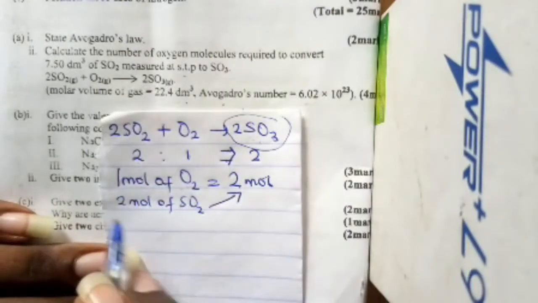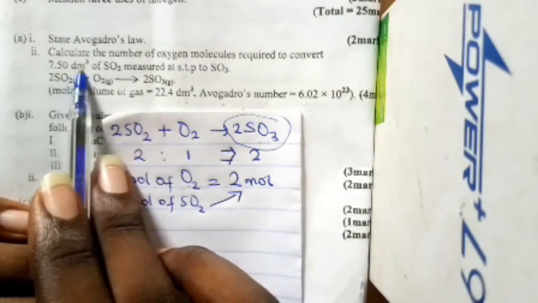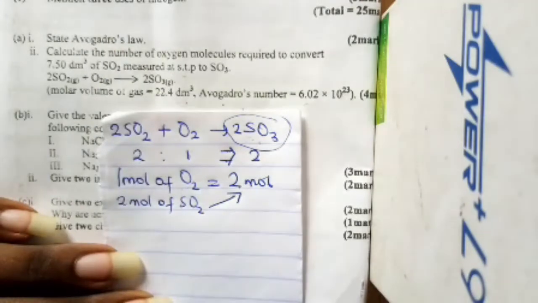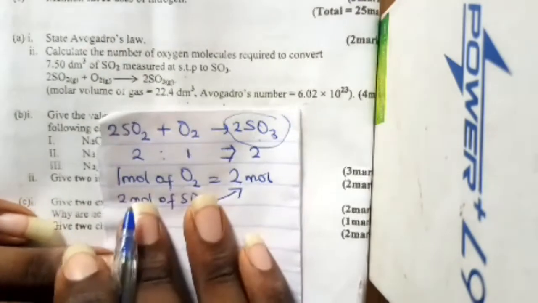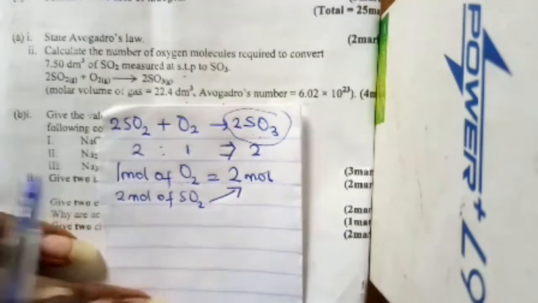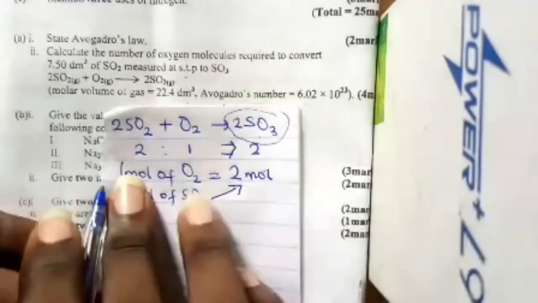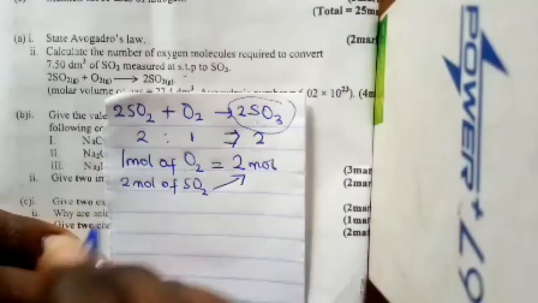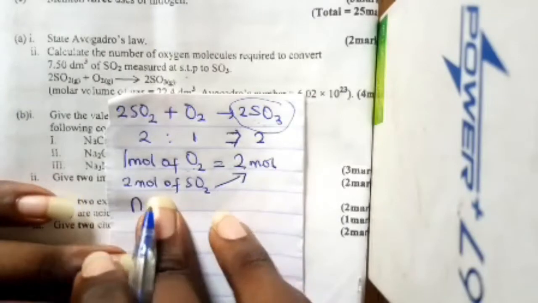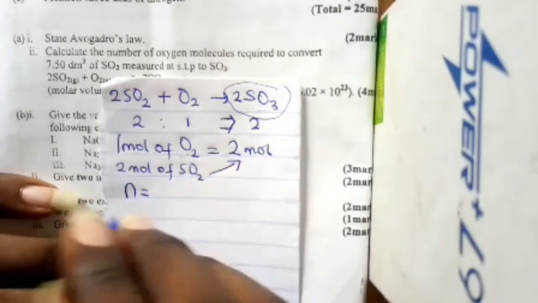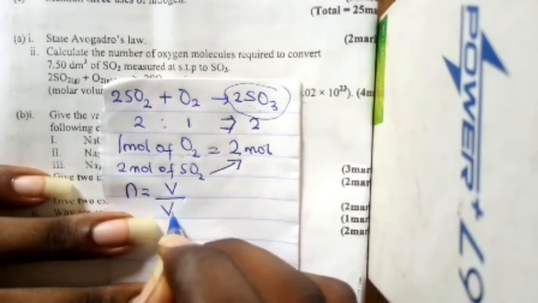But now, since we are told that 7.5 dm³ of this is what is reacting, we have to find the number of moles of 7.5 dm³ of sulfur 4 oxide gas. So recall one of the formulas which I gave, that n is equal to V over molar volume.